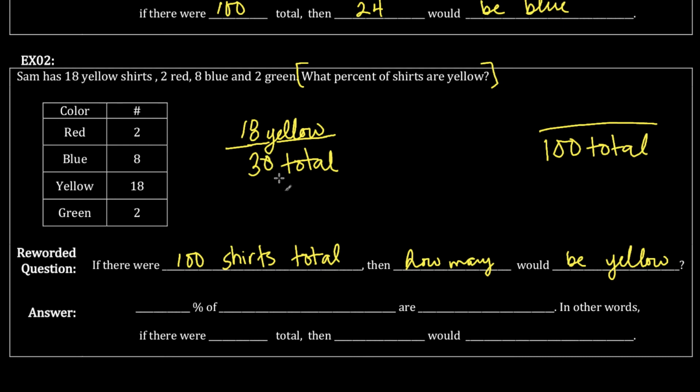So I am going to reduce this first, because it's easier to get to a higher number if I reduce. Let's divide by 3. So 18 divided by 3 is 6 yellow, and 30 divided by 3 is 10 total.